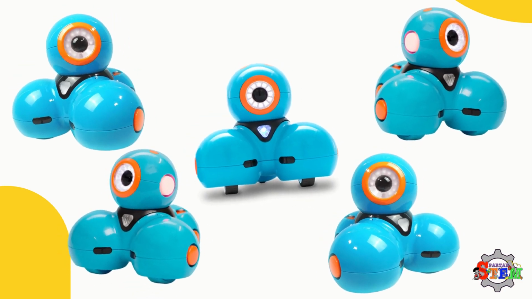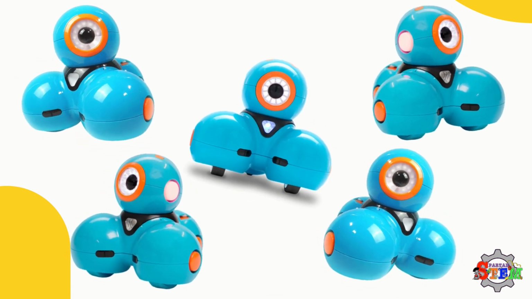Now that you know what all the tabs do, we are ready to open the Go app and have fun with Dash and his gang.